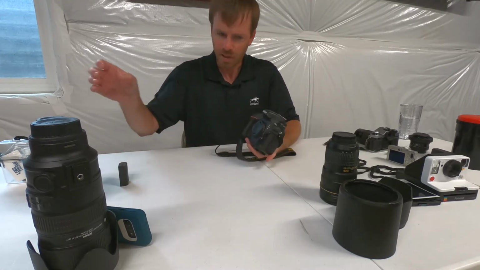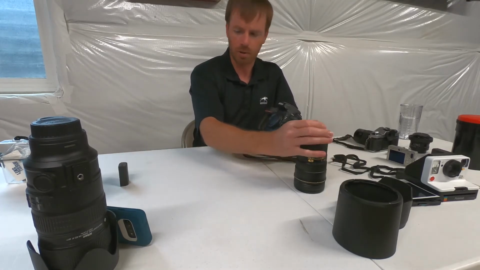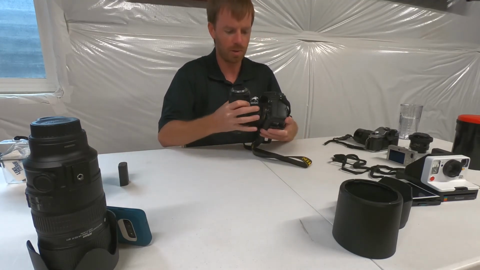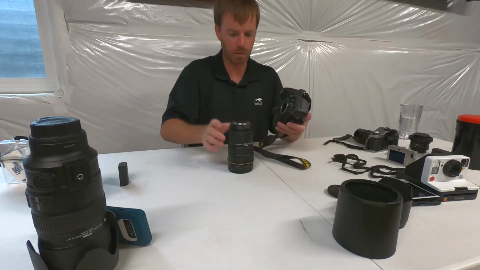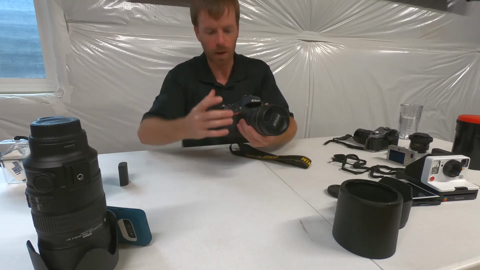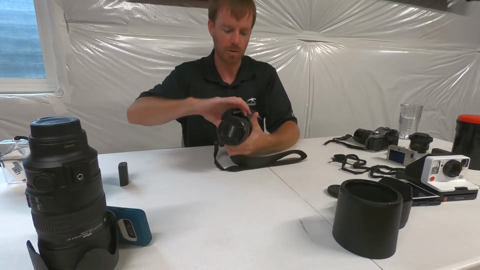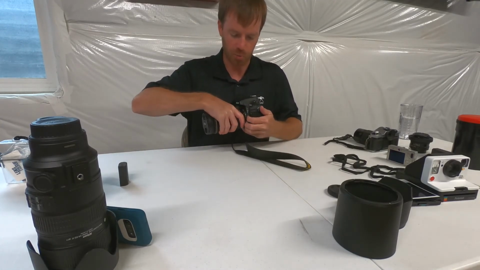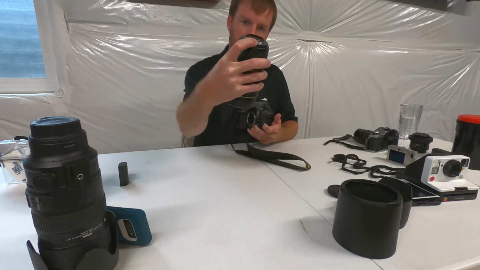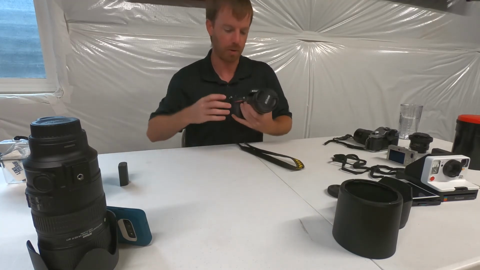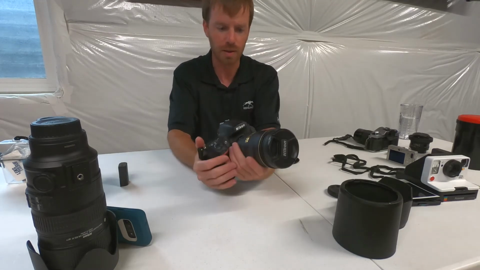Now, let me throw a lens back on here just for the sake of a little bit more discussion. And so if we do this, pop this off. Okay, and so when we do this, these are all autofocus lenses now. And so on these lenses, there's actually a lot of terminals, okay? And you can see all these little sensors right here, okay? That aids us in autofocus and a lot of other technology on these lenses, okay?